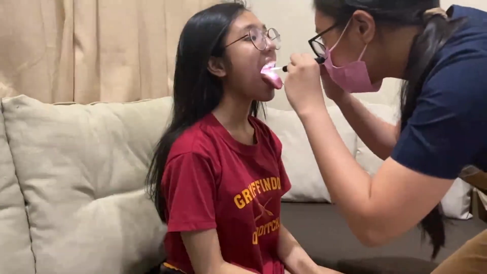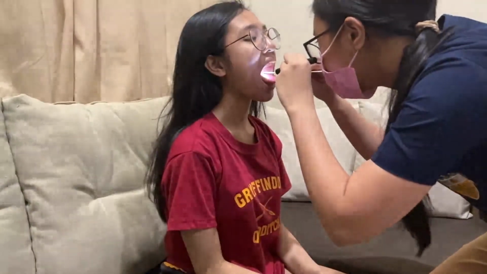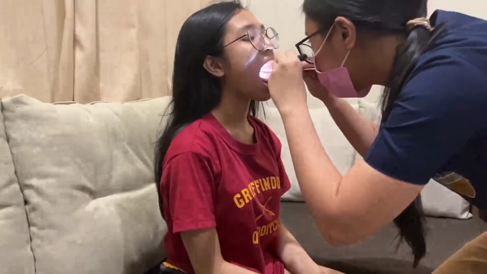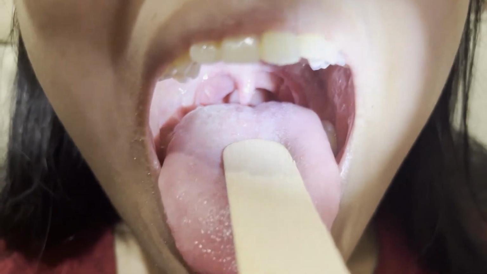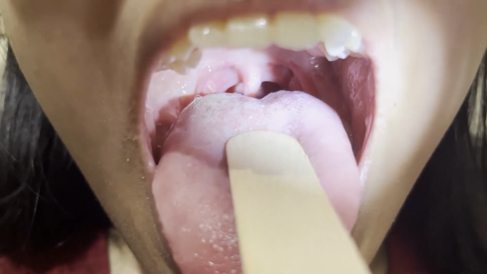The next component of the staging system is the tonsil size. To assess the tonsil size, ask the patient to open their mouth. Depress the tongue using a tongue blade. Using a pen light, inspect the back of the patient's throat and look for the tonsils.